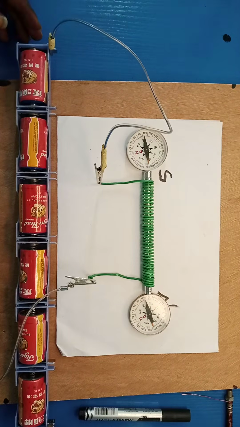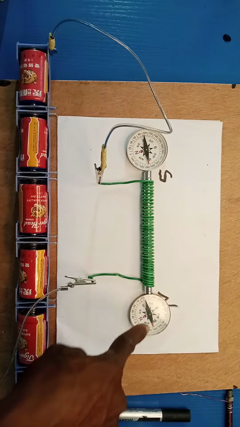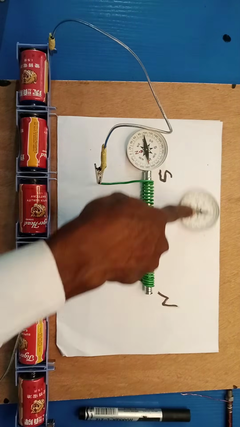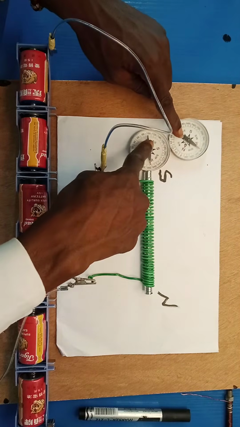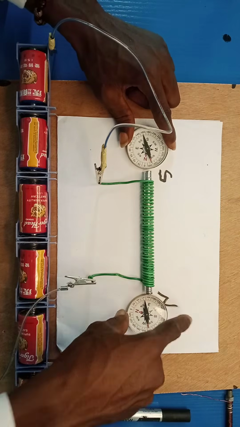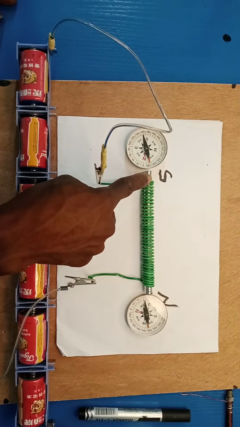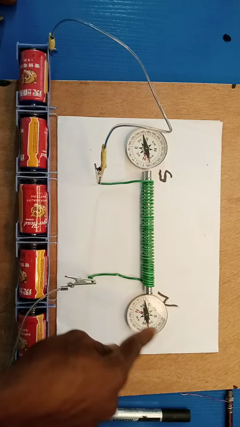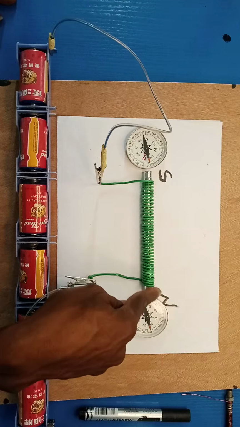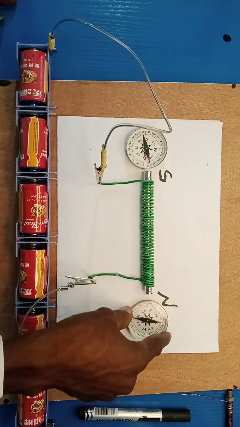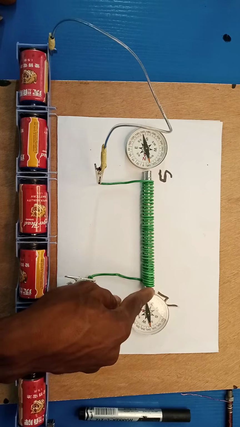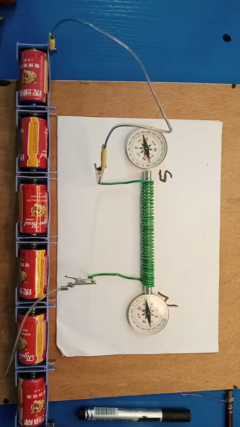Now, I want to take this guy to this side and this guy to this side. Observe something quickly and see what will happen. This side is still our south pole. This side is still our north pole. This is the north pole of the electromagnet, and this is the south pole of the compass needle, pointing toward the north pole of the electromagnet.